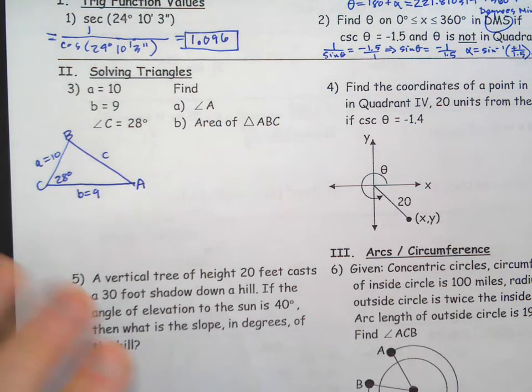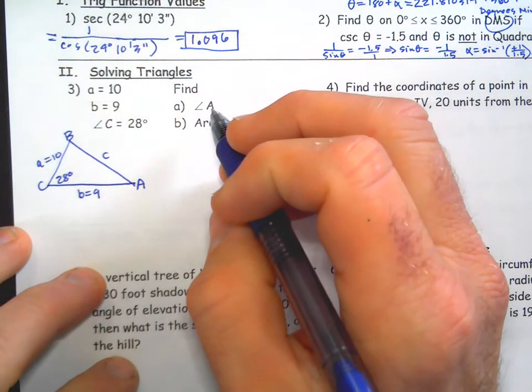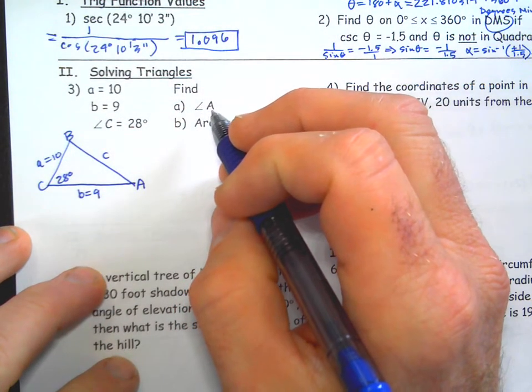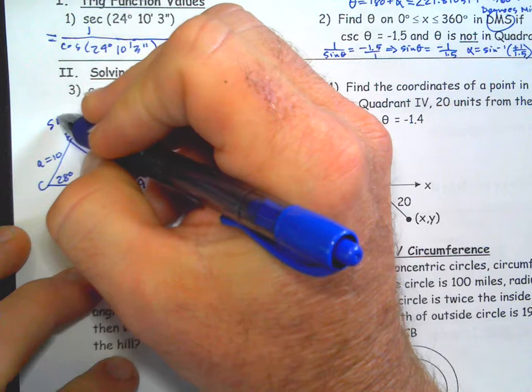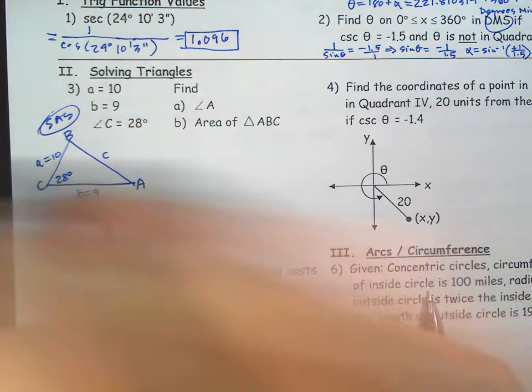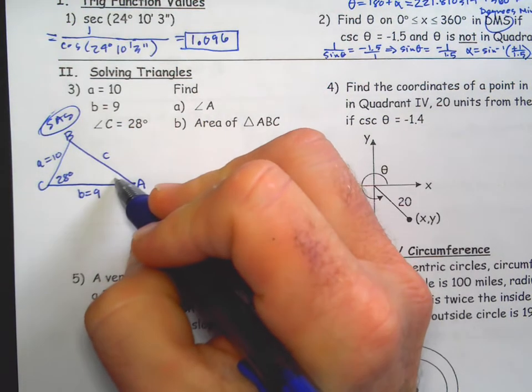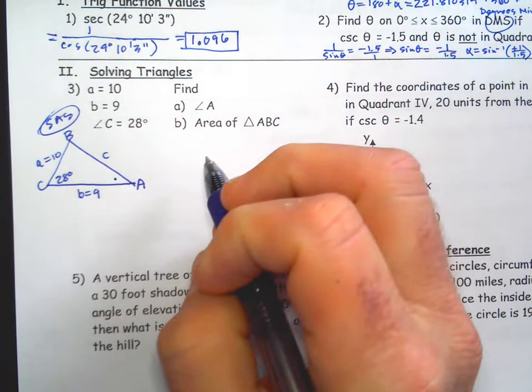I feel like it just helps with ASS trying to figure out the height and all that stuff. But what situation do we have here? We have side, angle, side. So it doesn't even matter. Don't even need to worry about it. Now, we have to find angle A and the area of triangle ABC.